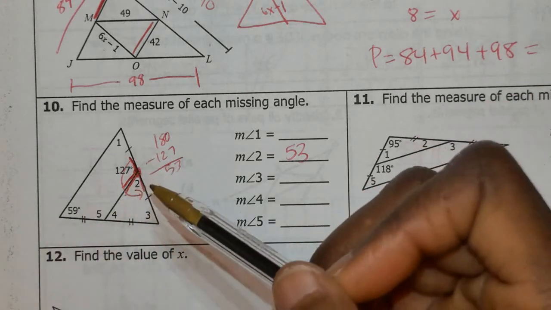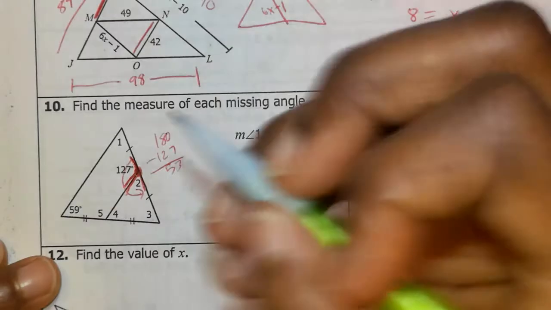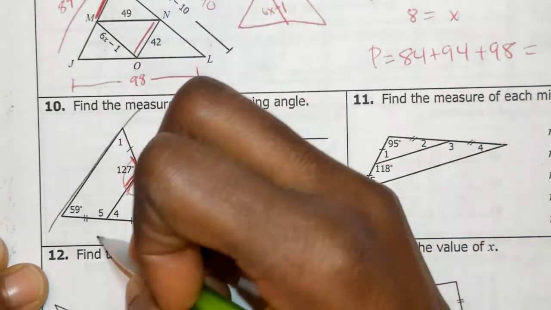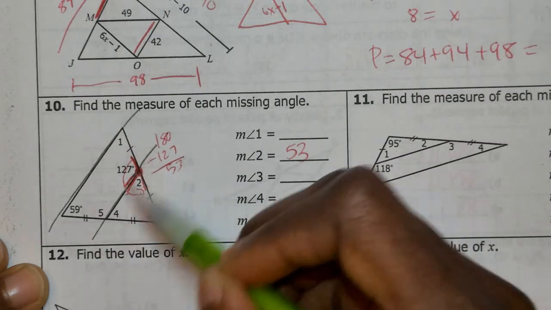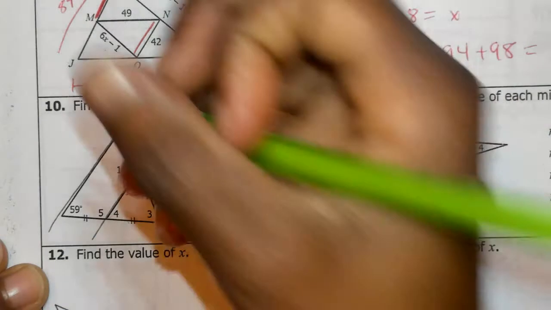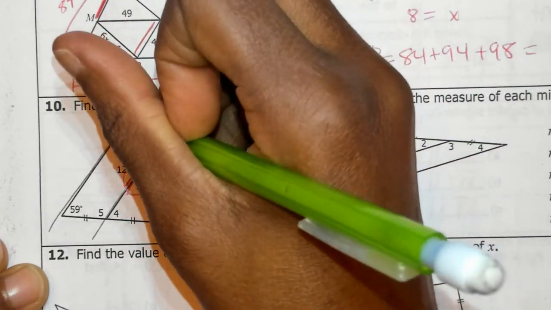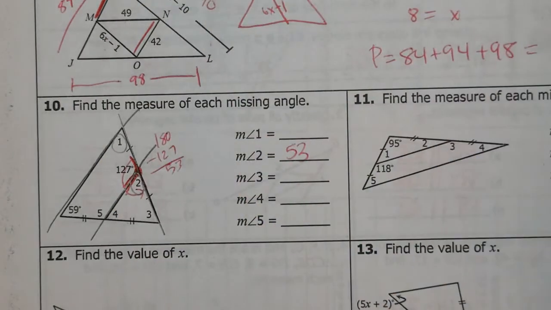Then we talked about corresponding angles. Corresponding angles are only congruent when you have two parallel lines, which these are, since this is a midpoint and this is a midpoint, so this is a mid-segment. Remember, the mid-segment is parallel to the third side. So those are parallel. And then if I look at this transversal, this angle and this angle are corresponding.